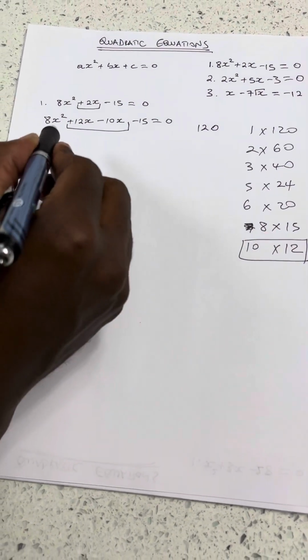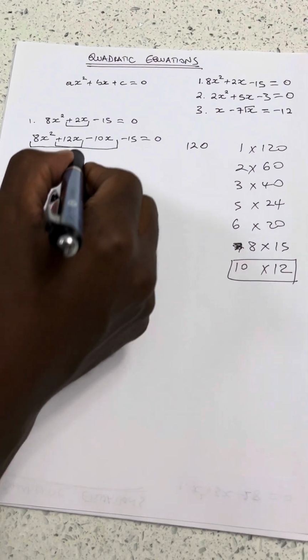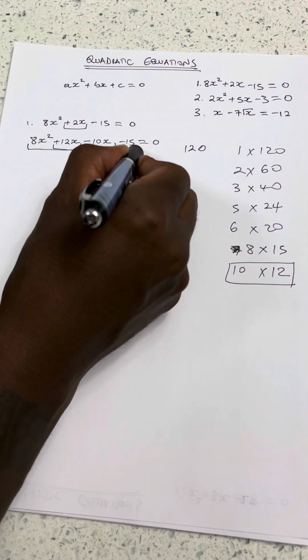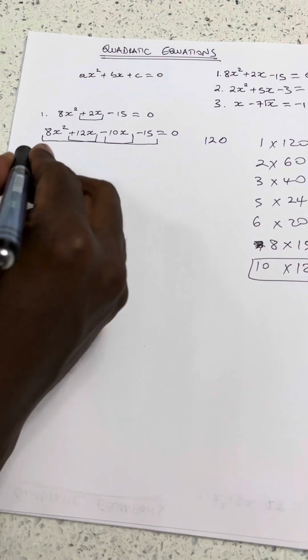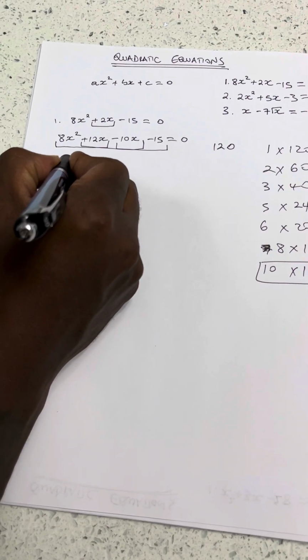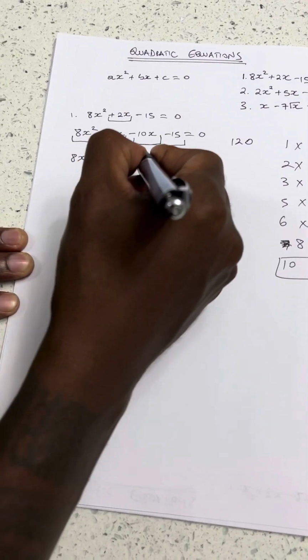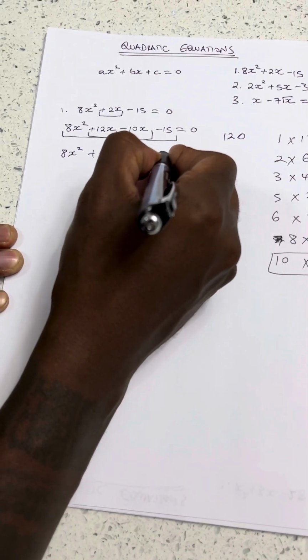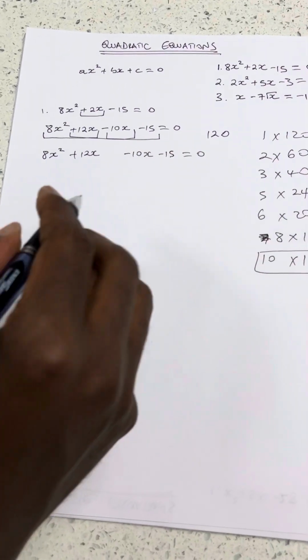When we are here now, we will group these two and take out a common factor, and group these last two to take out a common factor. I hope you can still see. So between these two terms, let me rewrite this. 8x squared plus 12x minus 10x minus 15 is equal to 0.